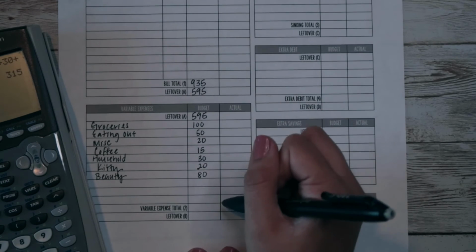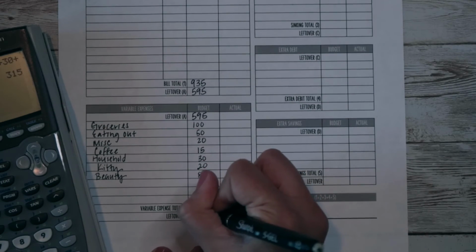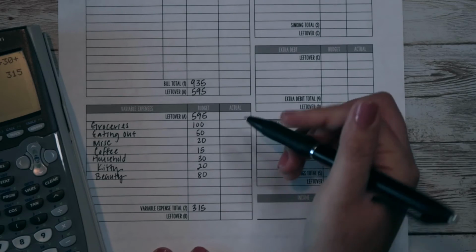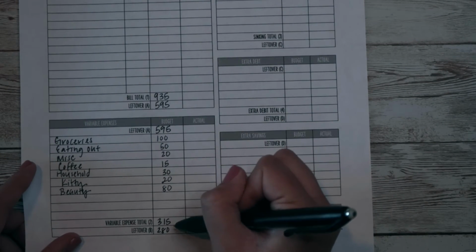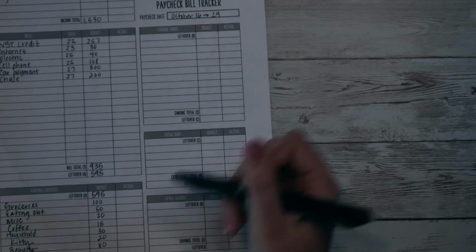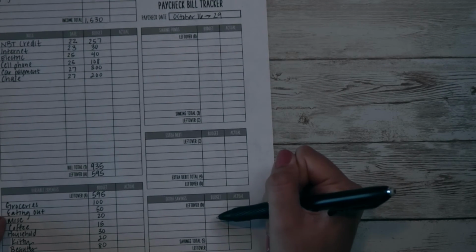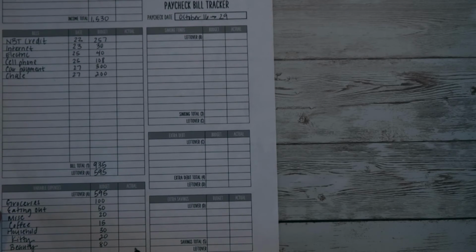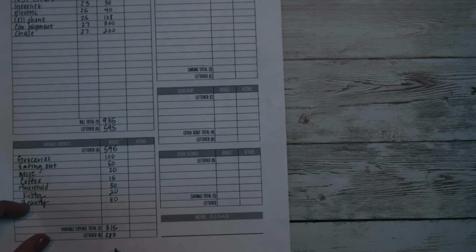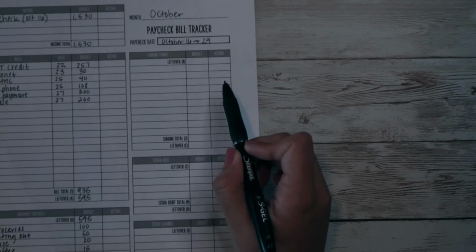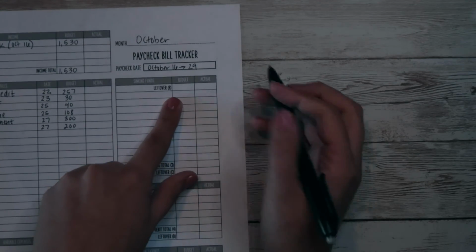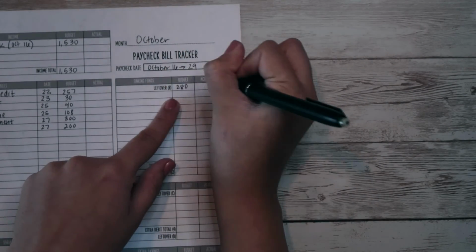So the total for my variable expenses is gonna be $315. So $595 minus $315 is $280. So that gives us $280 left over for sinking funds, extra debt, and extra savings. So I'm gonna bring the $280 up to leftover for sinking funds.